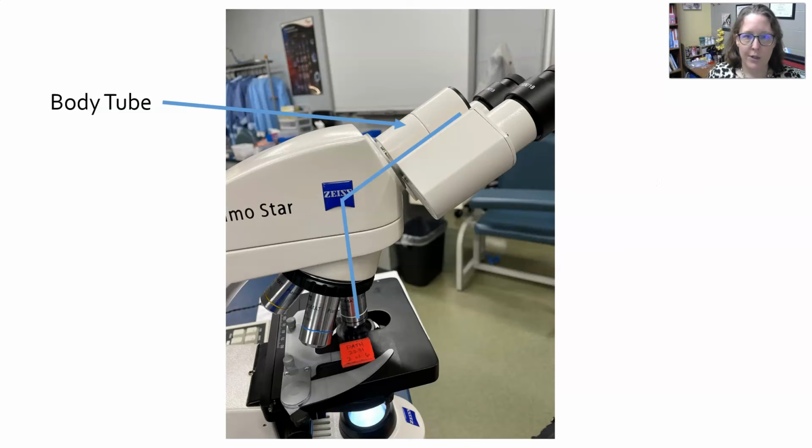And so what you have to know is that there is a mirror here. The light comes here from the light source, goes through the condenser, through the specimen, straight through the objective, all the way in, and then it bends here. There's a mirror, and it goes through the body tube, and then that's what you see.